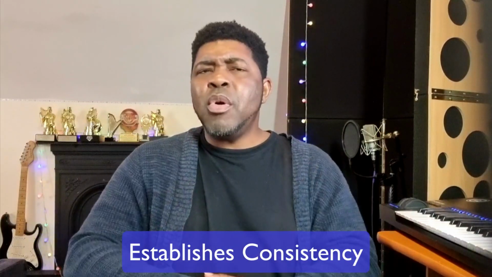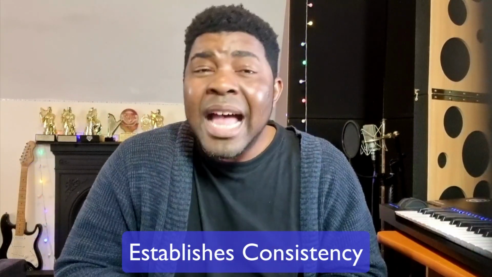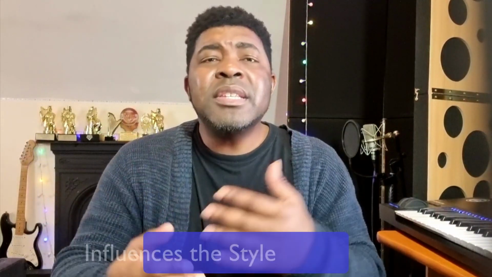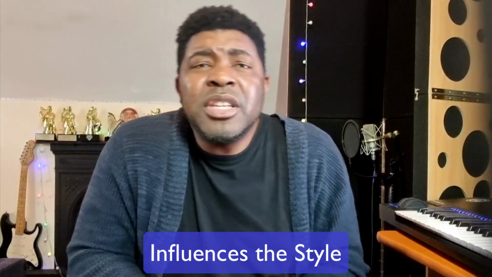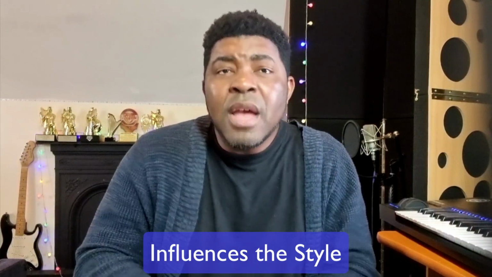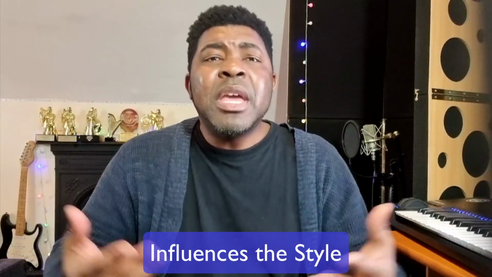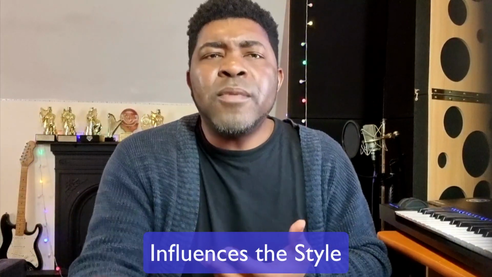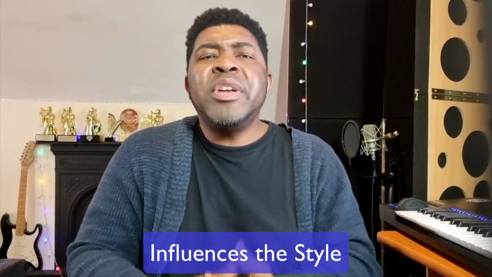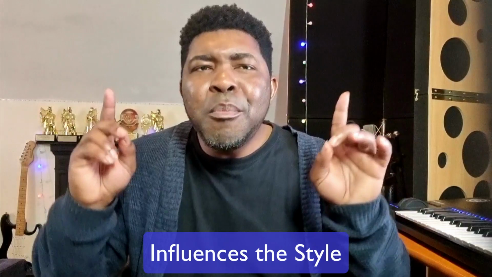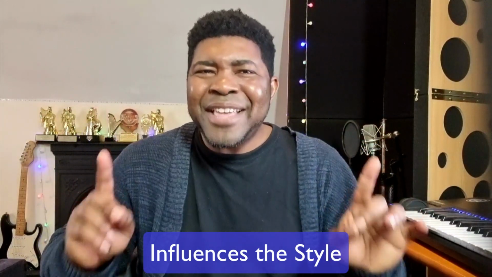You see why it's important? And if you go off timing, this knowledge is what you need. Next, it influences the style. Different time signatures can give music a particular feel or character. For instance, 4/4 time is common in pop and rock music and gives a straightforward, steady feel, while 3/4, which is also called a waltz beat, has a more flowing, dance-like feel.